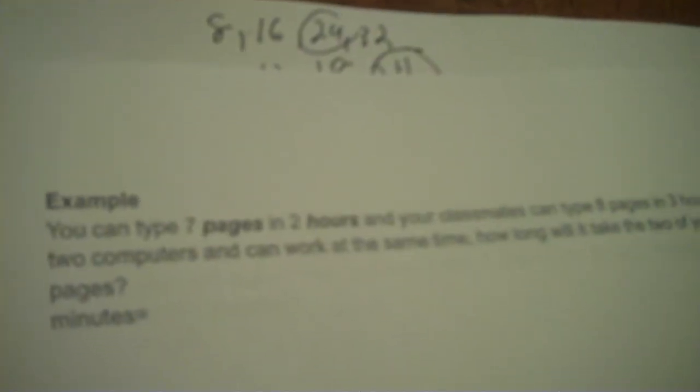Okay, next one. You can type 7 pages in 2 hours. Your classmate can type 8 pages in 3 hours. If you have 2 computers and can work at the same time, how long will it take the 2 of you to type 37 pages? Minutes equals, okay? So we got pages and hours. So hold off before you make 3 boxes starting today. You might, but X is hours, Y is pages.